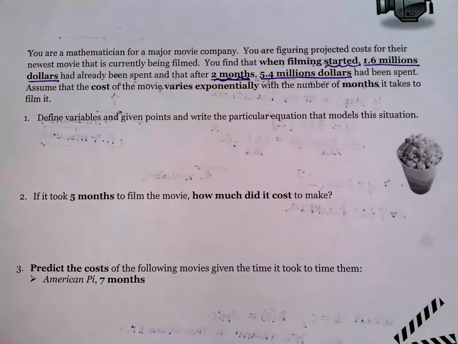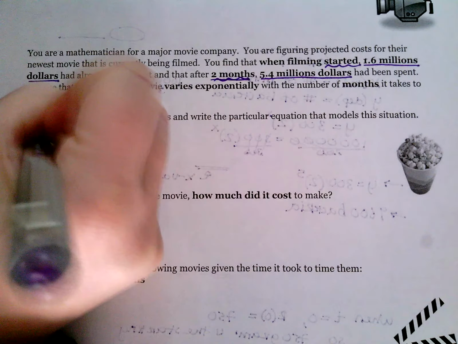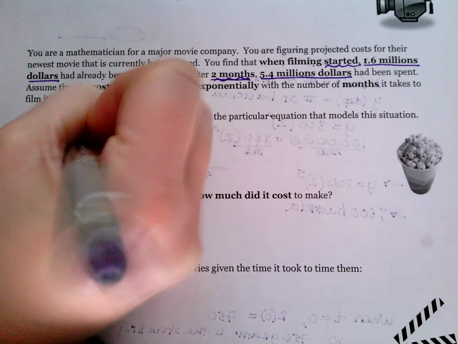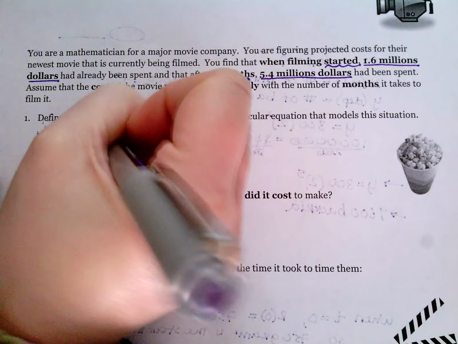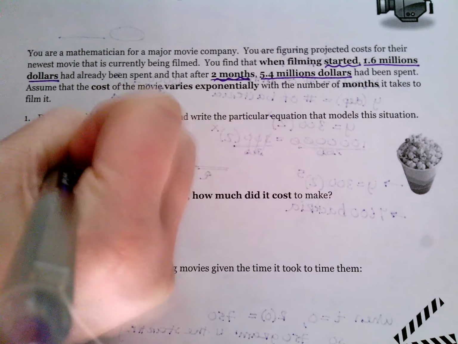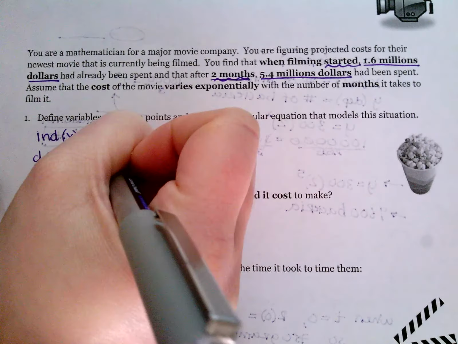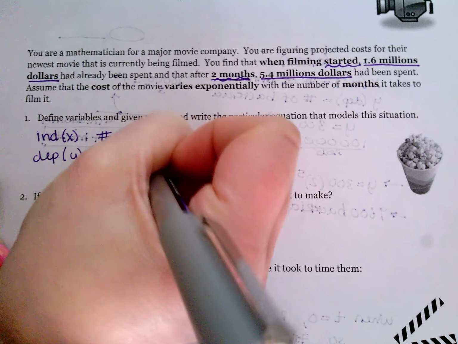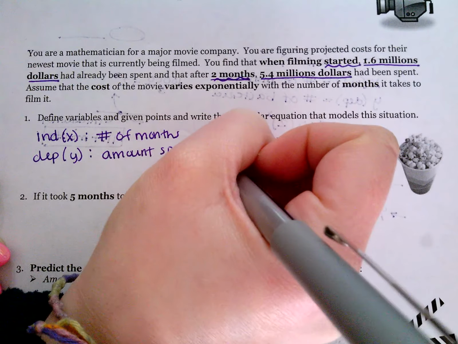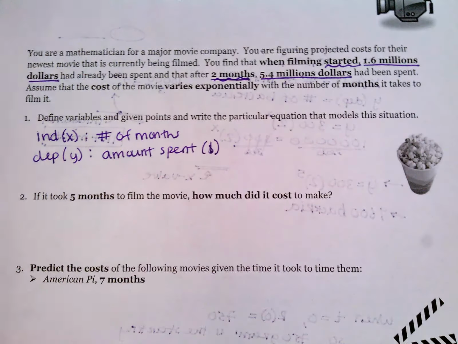Or is it going to be millions of dollars? Yeah, maybe we should say millions of dollars. The points we know are going to be (0, 1.6) and (2, 5.4).